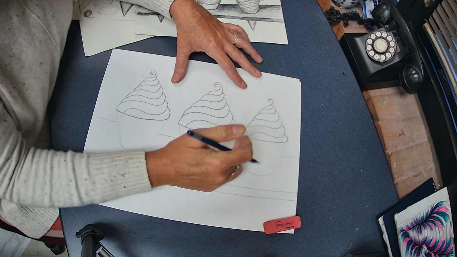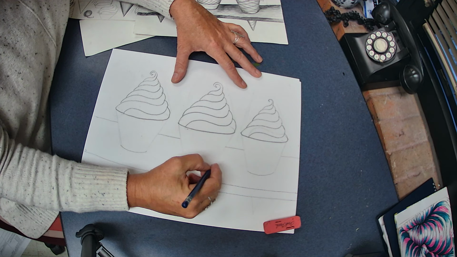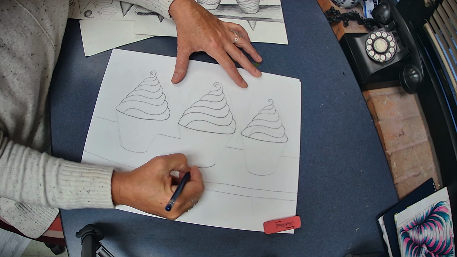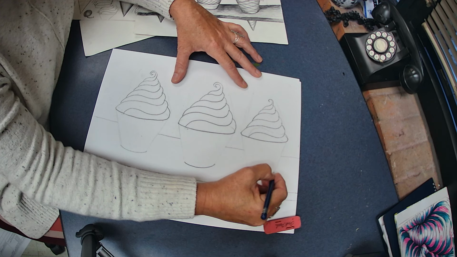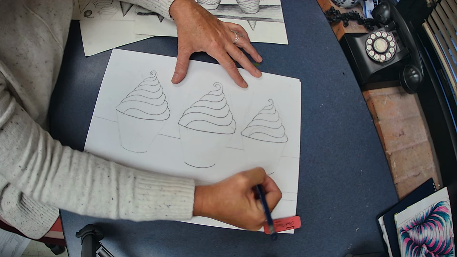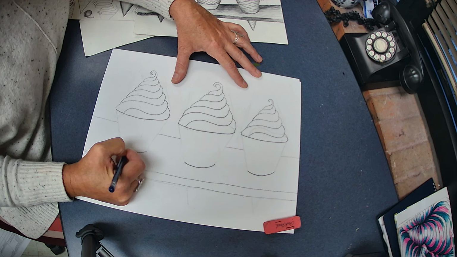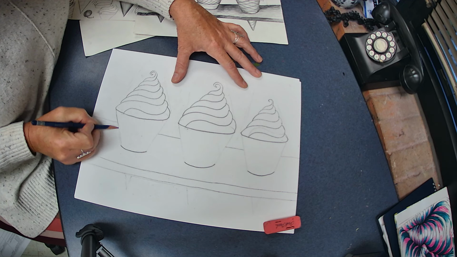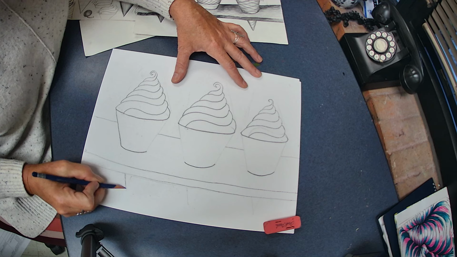My contour line. These are all contour lines. Contour lines are super important to understand. They show you the direction that you're going to shade. We're not shading this today. We're just drawing this today. Okie doke. And I'm going to strengthen these lines up so you can really see it.